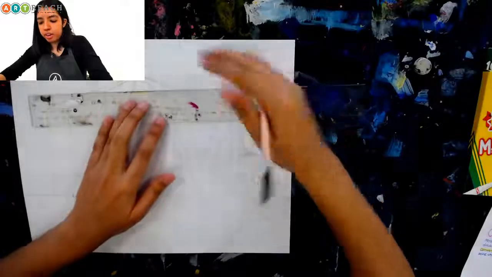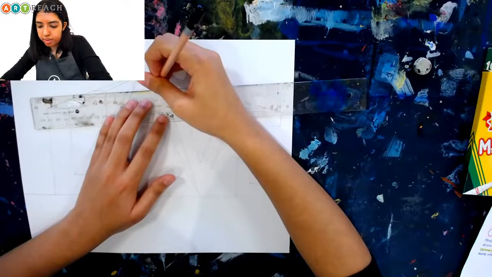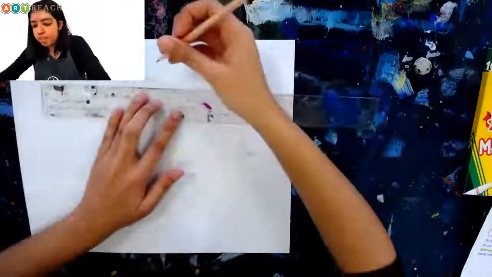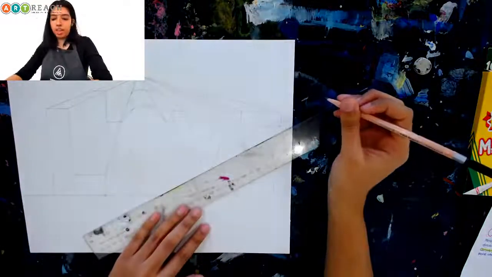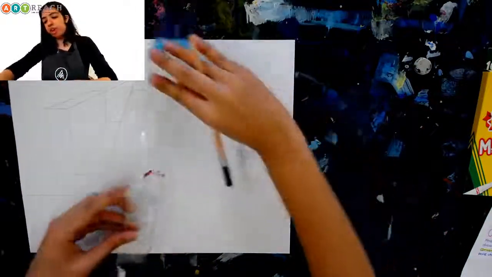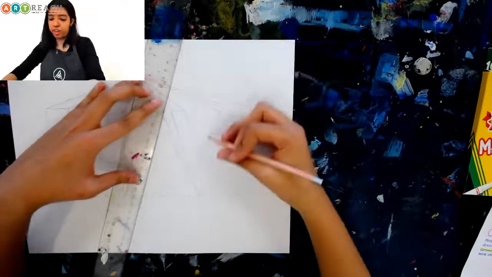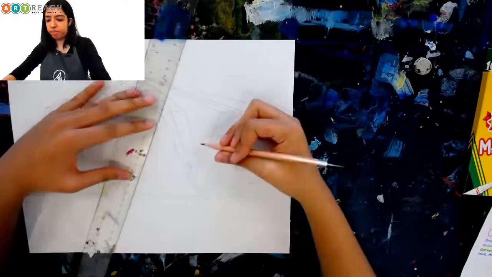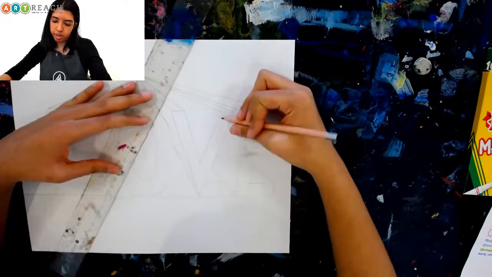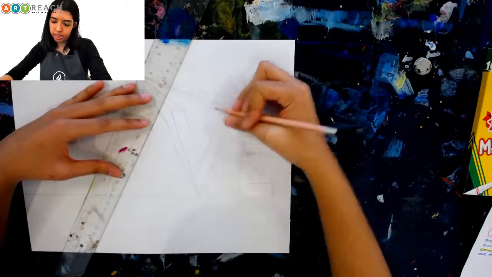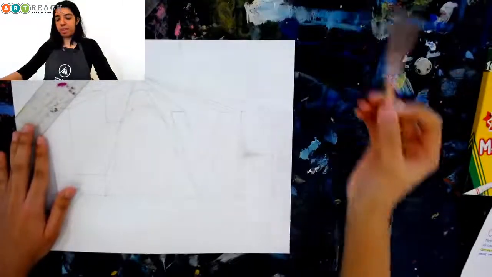Same for here. So I'm going to go ahead and end off this letter right at the top here. And now for this one, I'm actually going to bring this line down here and draw a diagonal line so it matches up with this one. So I'm going to angle it so it's parallel with this line right here. And all of these would be erased.